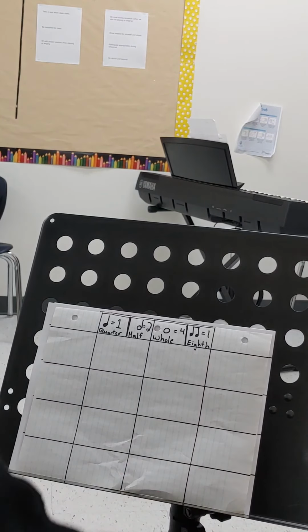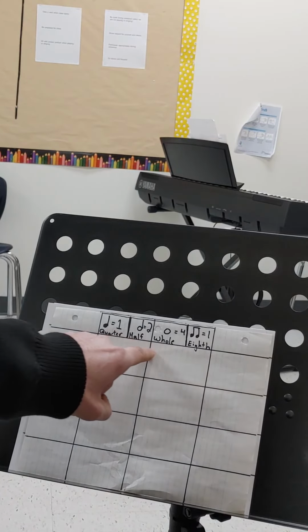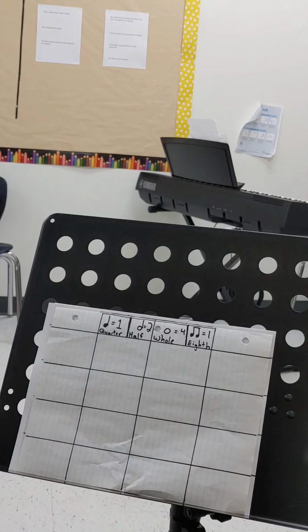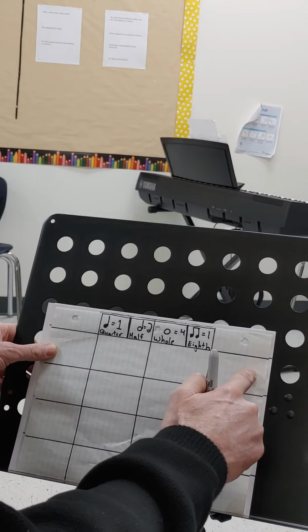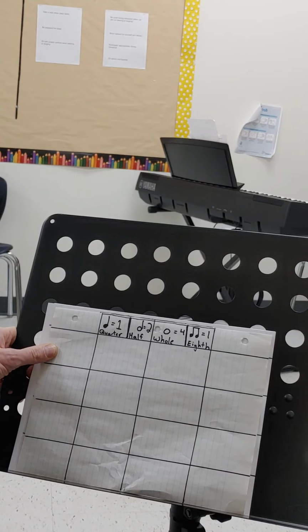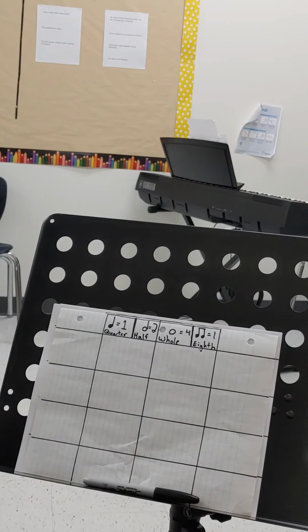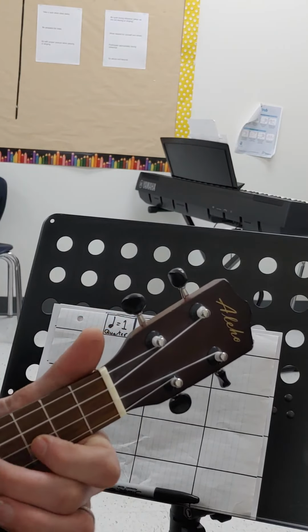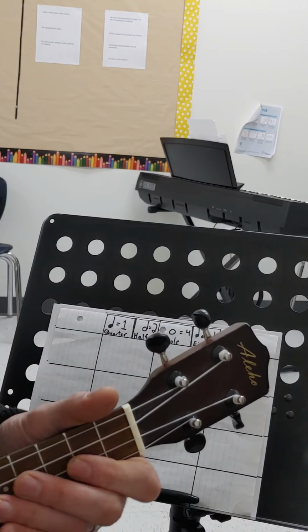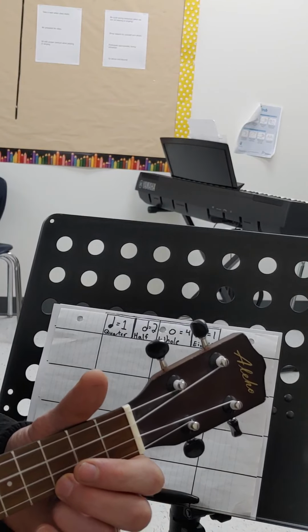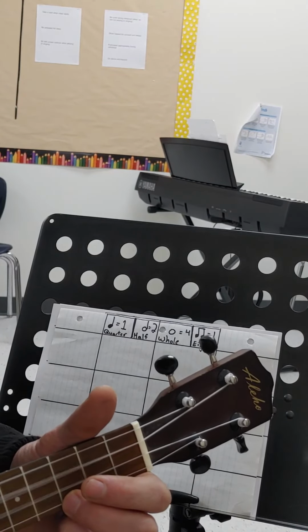Okay, so in this row, each box represents one beat or one count. So if you think of it going across, there are 4 beats or 4 counts, which is equal to, in most music, 1 bar or 1 measure of music. If we think of a song like, 1, 2, 3, 4, 1, 2, 3, 4, 1, 2, 3. It's Rudolph the Red-Nosed Reindeer.